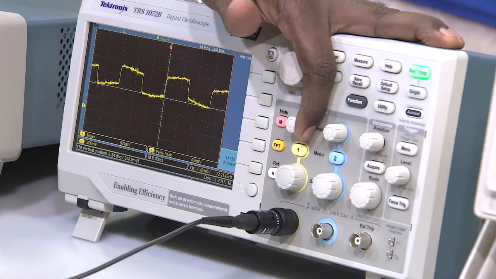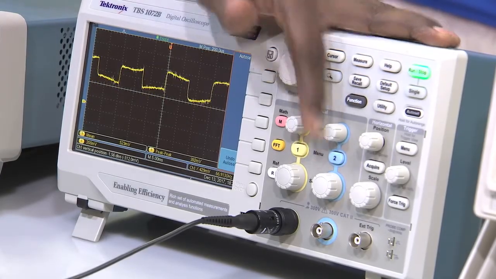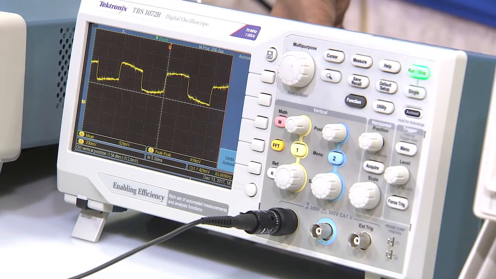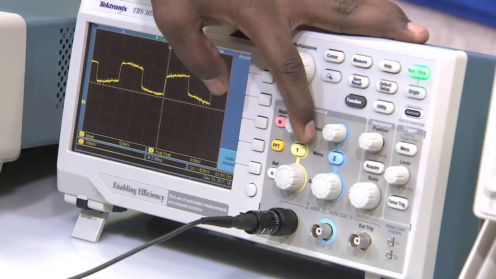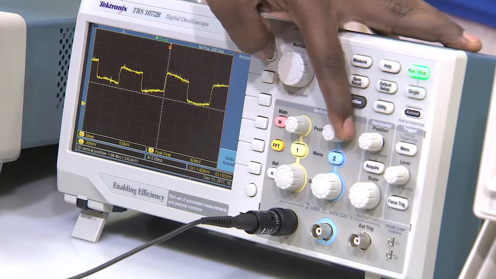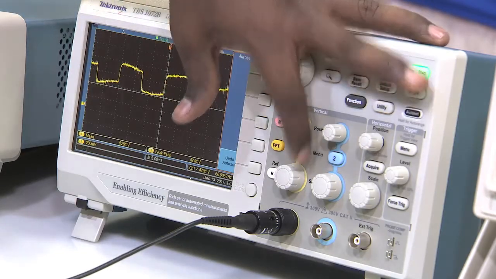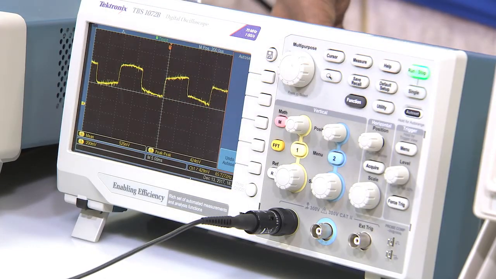Now, you see for horizontal, for both channels it is the same, only one horizontal position, right. For the vertical there are two different controls, one for channel 1, one for channel 2. Right now we have connected to channel 1. For easier identification they have also colored them yellow and blue. So, yellow is channel 1, blue is channel 2, excellent.